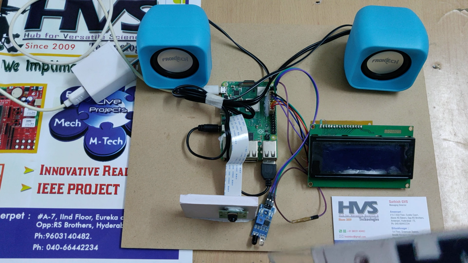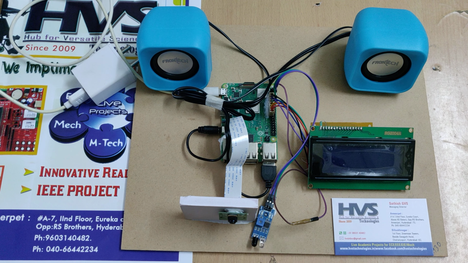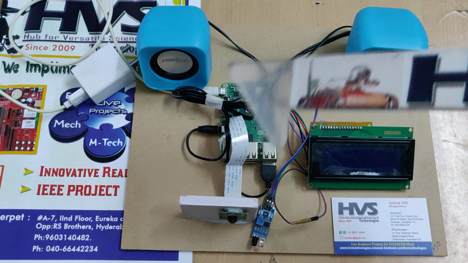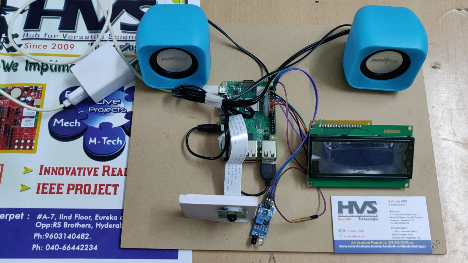Now this system will enroll the details automatically by capturing the image of the Aadhaar and extracting the Aadhaar card number, date of birth and name, which will be stored in a cloud, so that it can be accessed from the cloud.